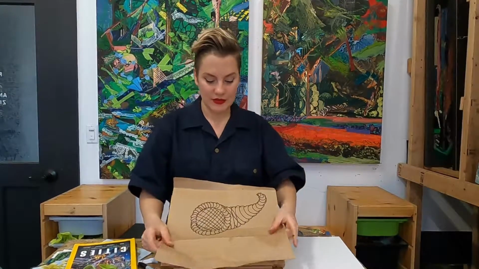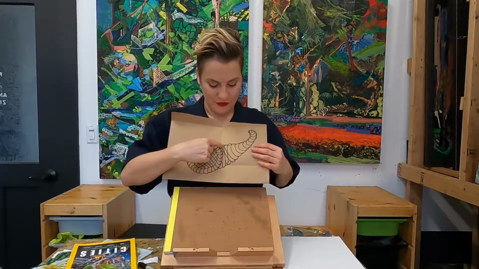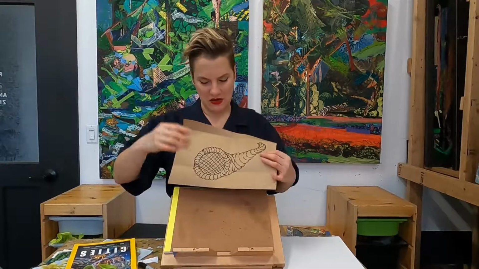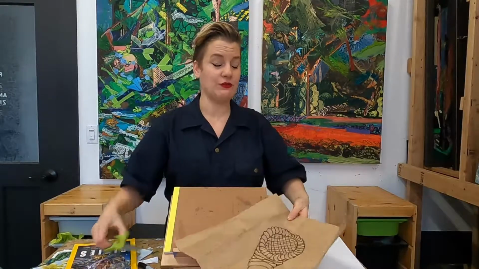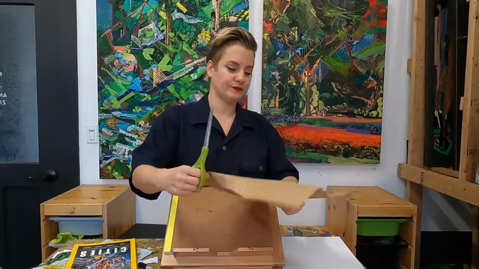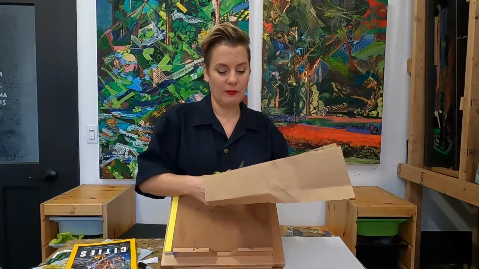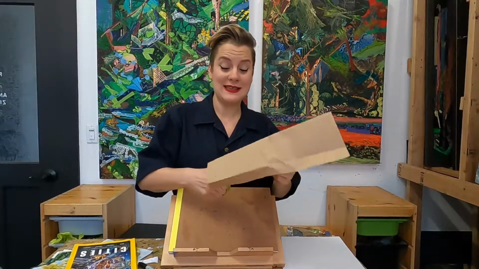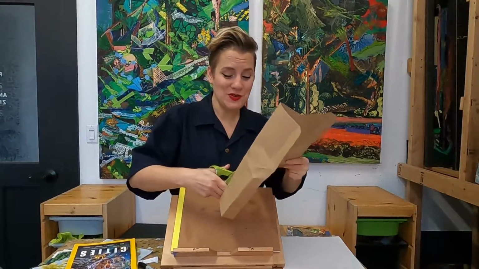Okay, now I'm going to cut out this cornucopia. It's not perfect. I changed my mind on which way I wanted those lines to go. And that's okay. Maybe I'll block it with some flowers or something. So I'm going to cut out my drawn cornucopia now. And I'll probably use this one with my collage because I like how easy it is to see on that piece of paper. But like I said, you do what you want to do.